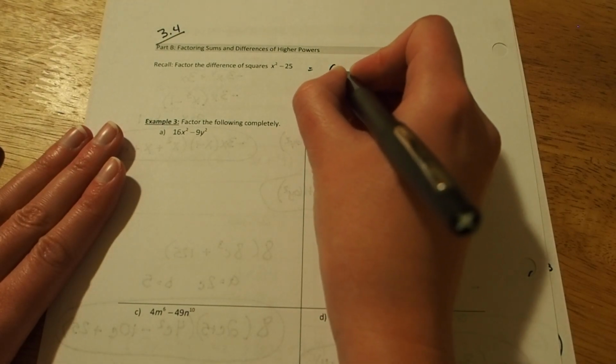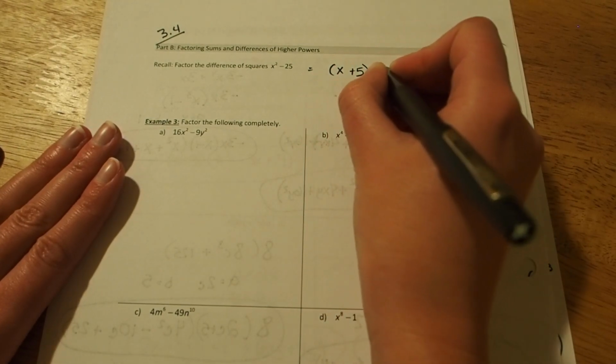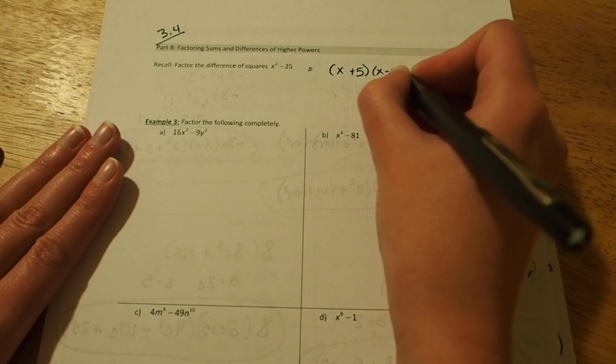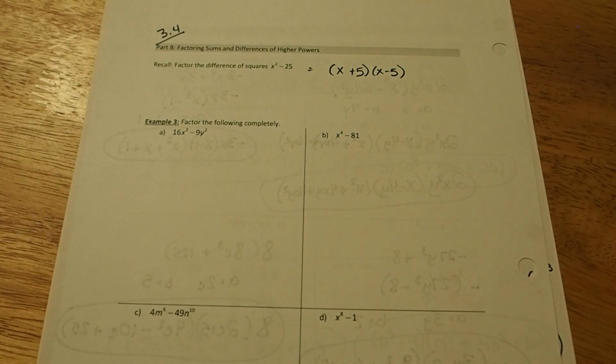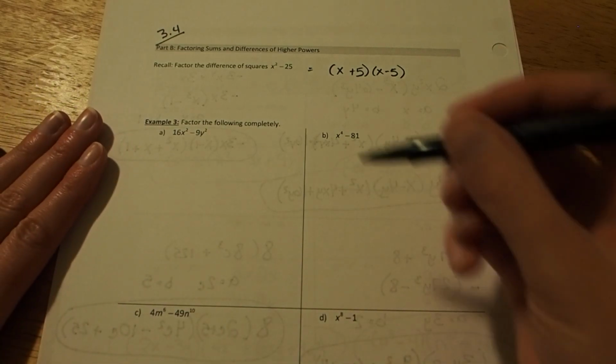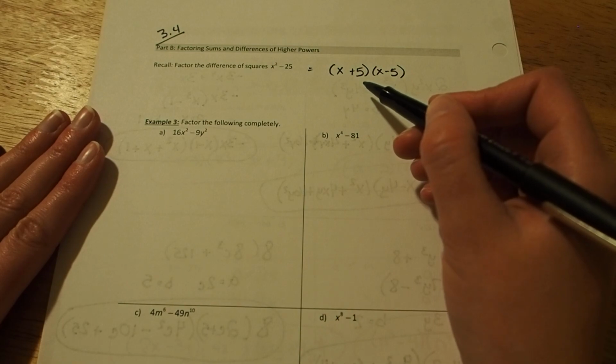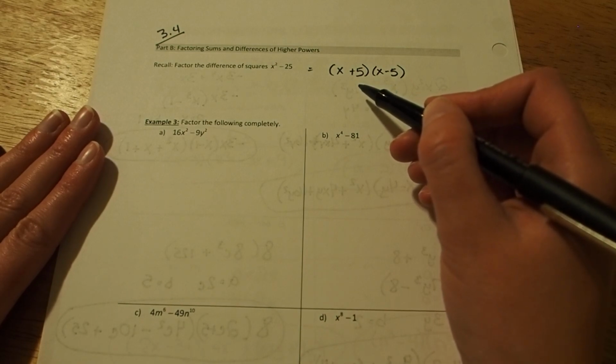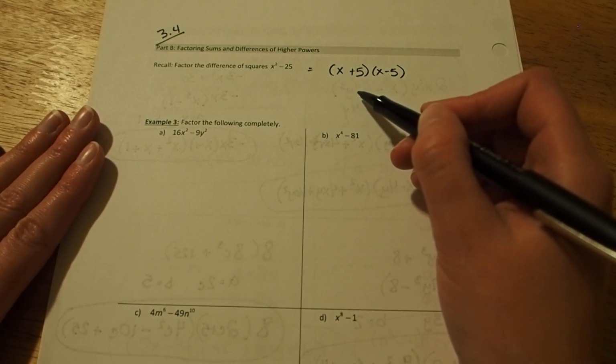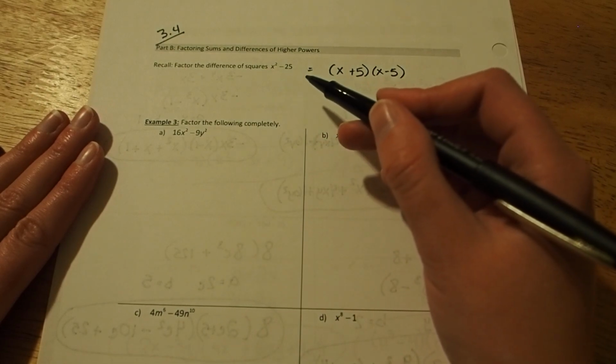Remember, this is going to factor into x plus 5, x minus 5. You need a positive 5 and a negative 5 to multiply to negative 25 and to add up to 0x in the middle. So that's what we have, the difference of those two squares. Okay. So we're going to factor each of the following using part of the pattern here from the difference of two squares.